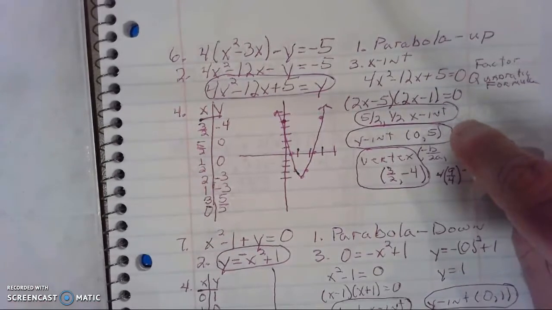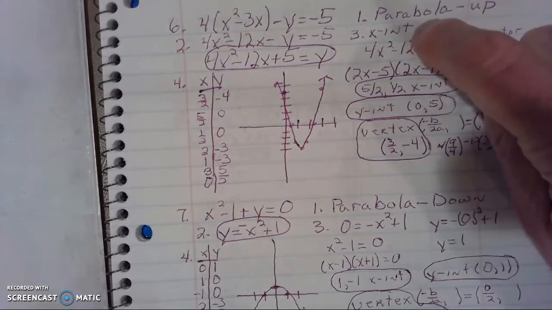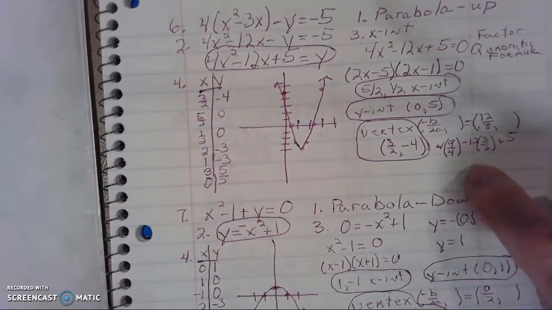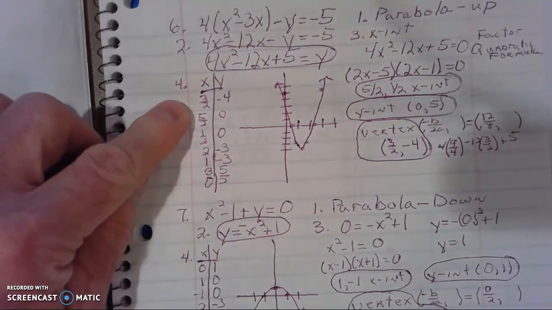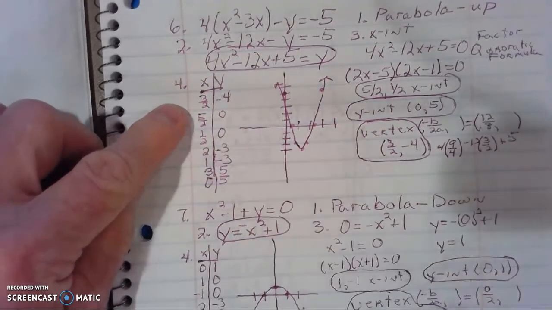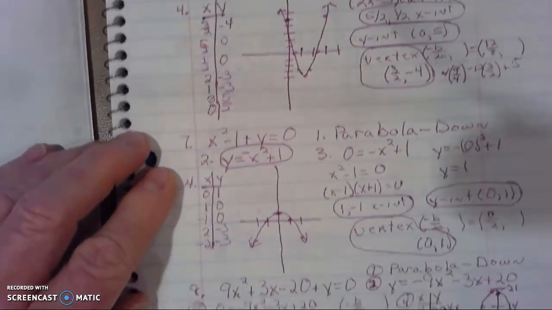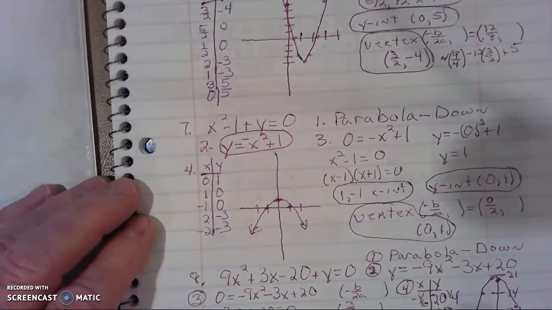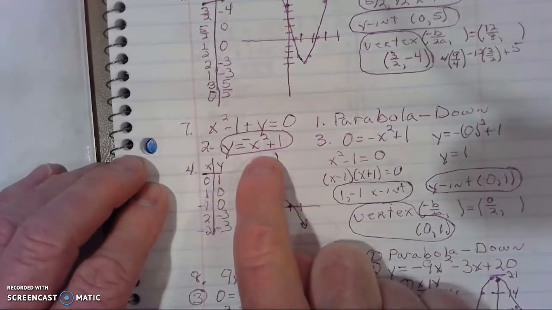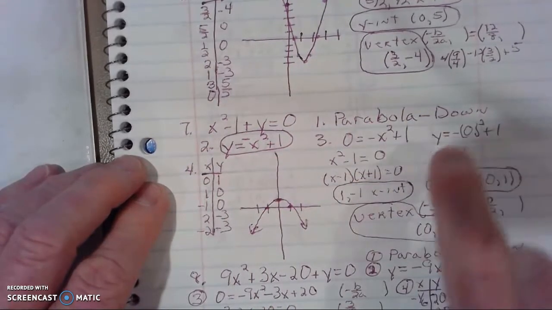Y-intercept, (0, 5). Then your vertex is by taking negative of negative 12, 12 over 8, and reducing, 3 over 2, and working it out. Using that vertex first as your first point, because that vertex is very important, and then other points on each side of it. Number 7, x squared minus 1 equals plus y equals 0. So we've got to make the y positive, move the x squared to the other side, negative x squared plus 1. So that's a parabola opening down.